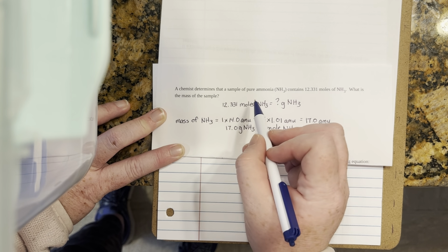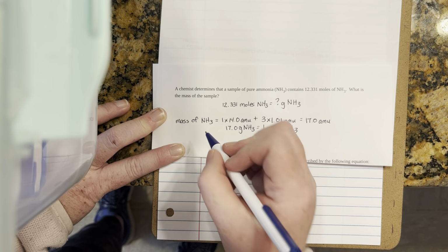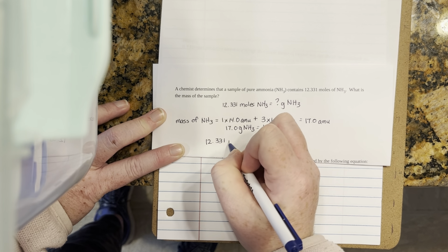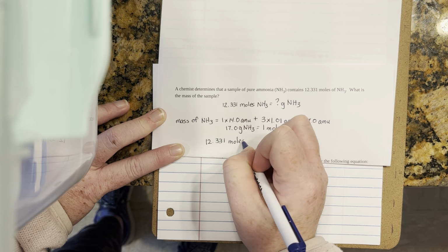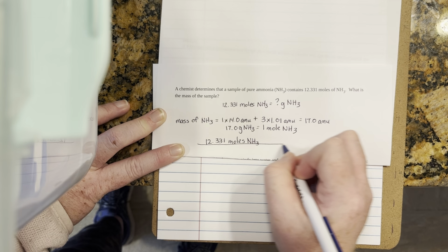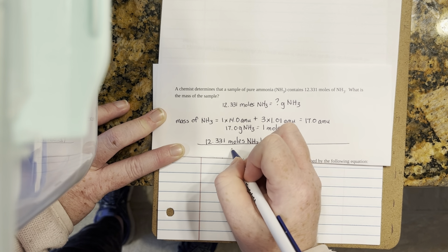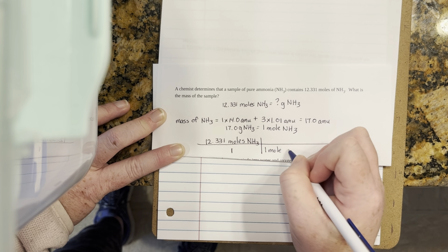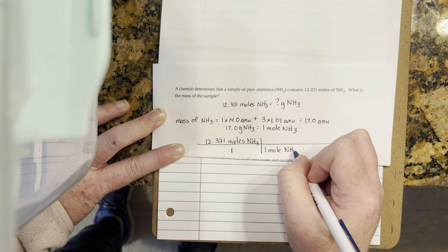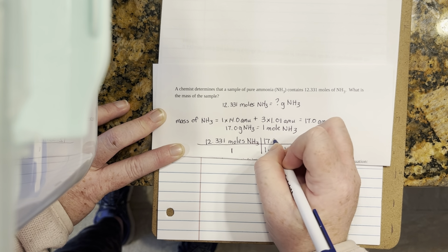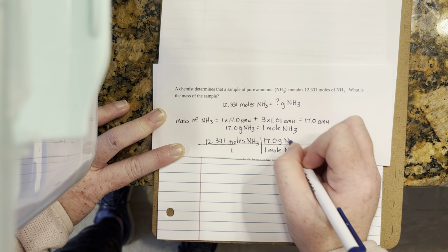So it tells me a sample, 12.331 moles NH3, and then you just set your problem up. 1 mole NH3 is going to give me 17.0 grams.